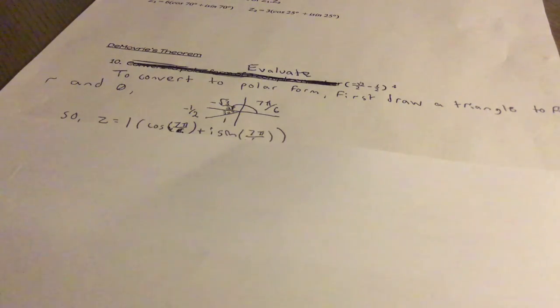This is our triangle because you will go over to the left, negative root 3 over 2, and you will go down negative 1/2. Then you can tell by this that it is a special 30, 60, 90 triangle, and so we will be able to find r, which is equal to 1. By the placement of this triangle, we can tell that theta would be 7 pi over 6. To bring this into polar form, we can write it as z equals 1 times cosine 7 pi over 6 plus i sine 7 pi over 6.